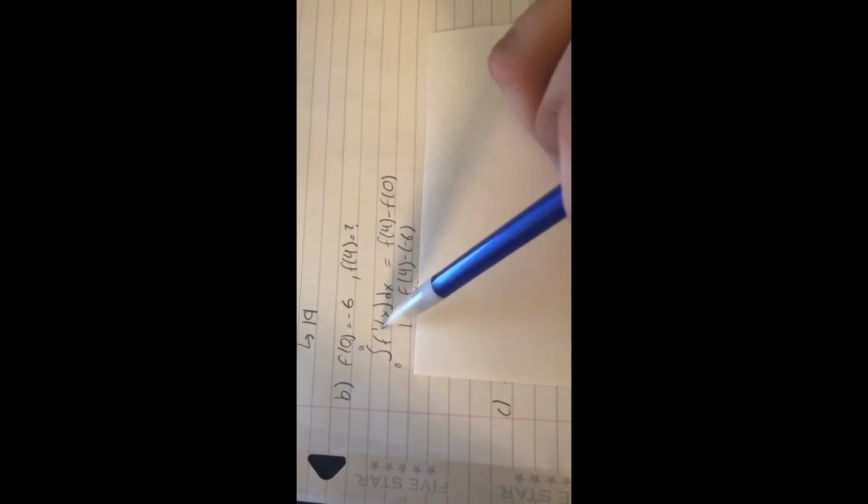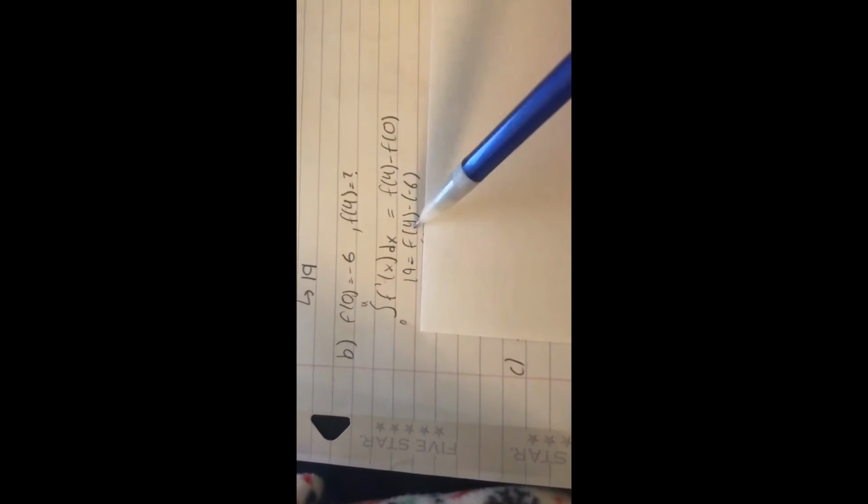So again, you have the answer up here. So it's 19. 19 equals f of 4, that's what you're trying to find, minus -6, because they give you -6. And so just do your algebra from there. This becomes +6, subtract 6, and you get 13.